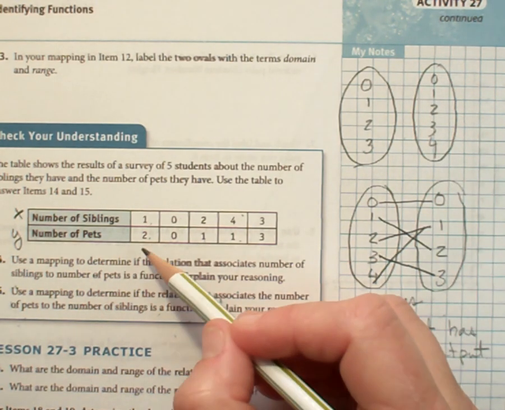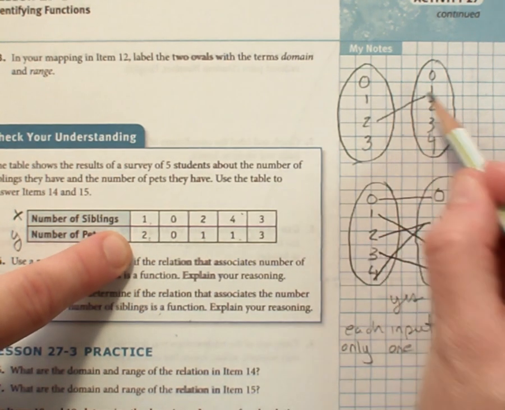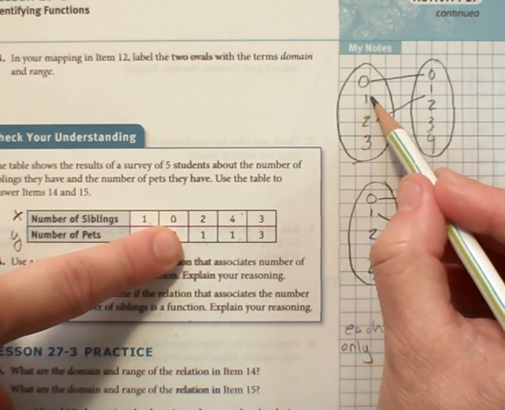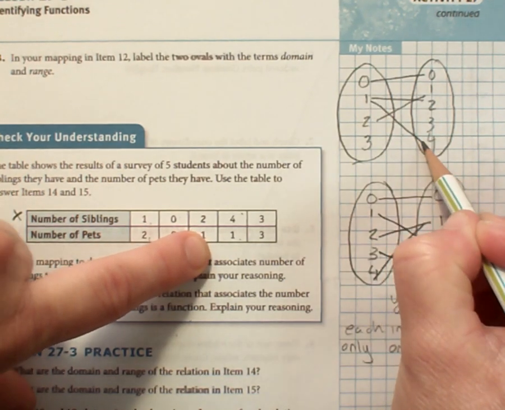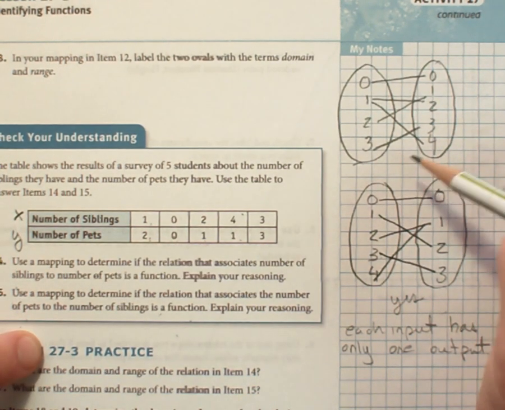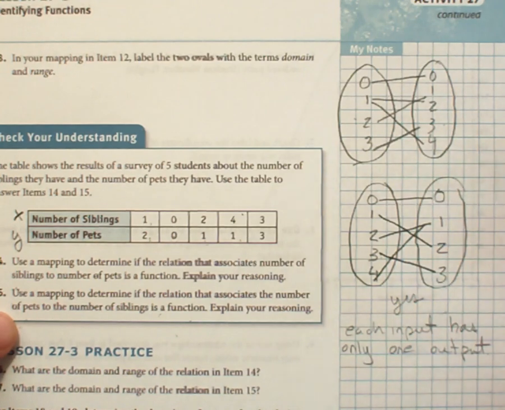And now when I'm looking at my chart, I'm going to say the input is 2. When the input is 2, the output is 1. When the input is 0, the output is 0. When the input is 1, the output is 2. When the input is 1, the output is 4. When the input is 3, the output is 3. So if I look at it this way, starting with pets and then comparing it to siblings, is it still a function?